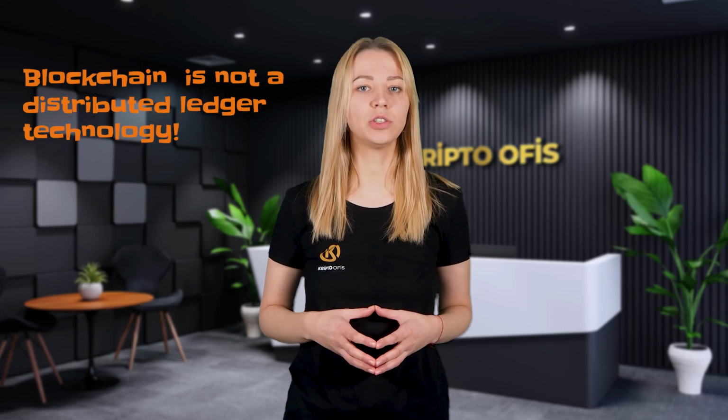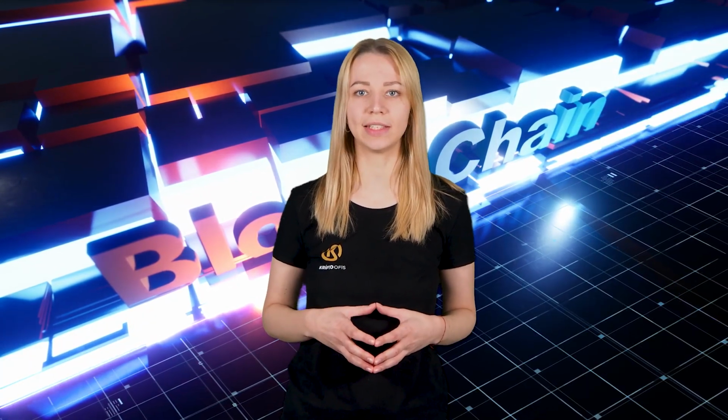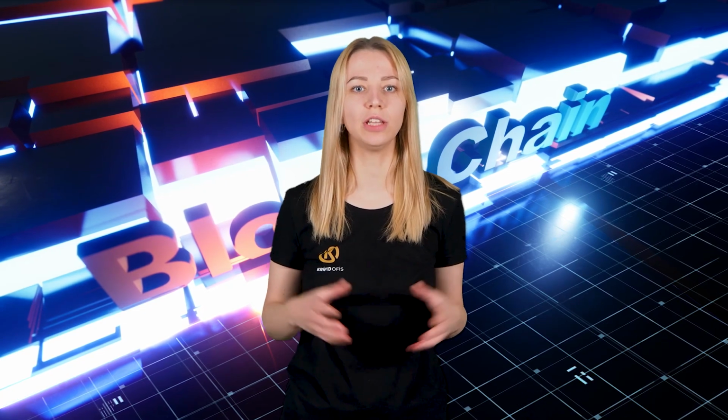When describing blockchain, we call it distributed ledger technology. Actually, blockchain is not just distributed ledger technology. Distributed ledger technology was introduced in the 1980s. Practically, we started with the establishment of Bitcoin on the blockchain for the first time. In other words, blockchain is a product of distributed ledger technology.